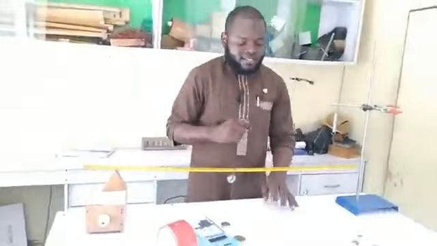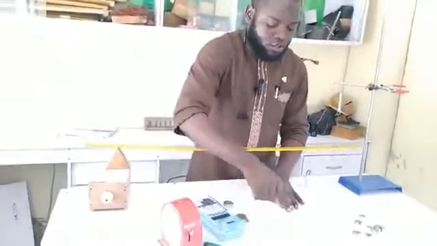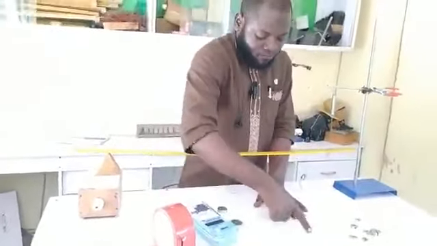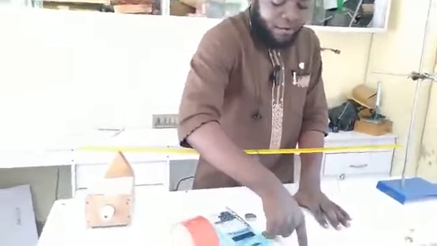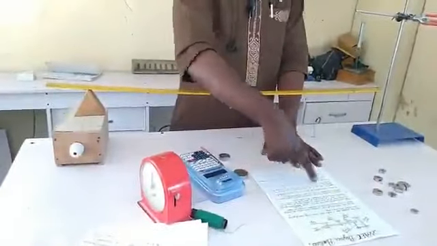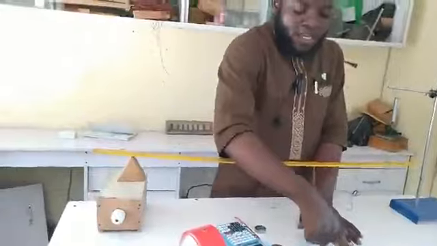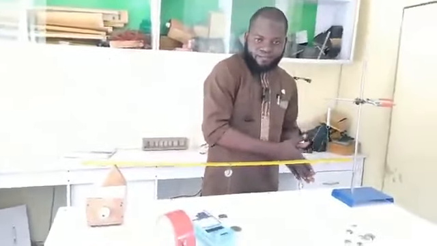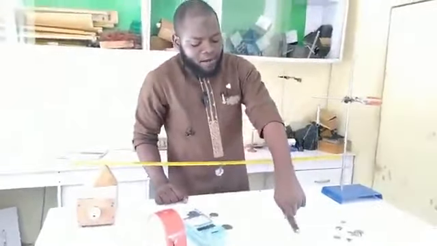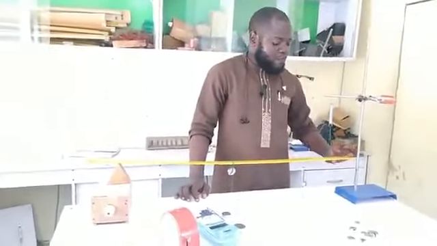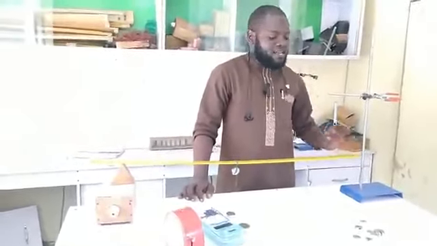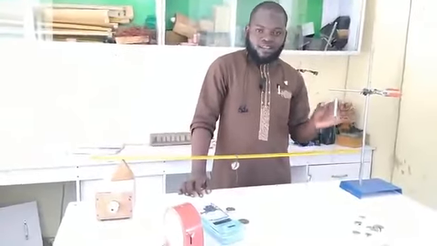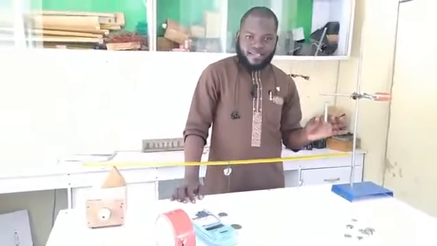So, what's the next thing? Let's read the procedure. The procedure says to displace the spring from its equilibrium position and release it. Start the stopwatch as soon as you release the spring. Am I making sense now? So the experiment says we should set this into oscillation. If I press this down like this and I release it, you can see it has started oscillating.